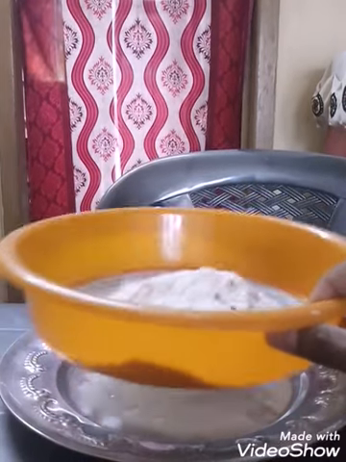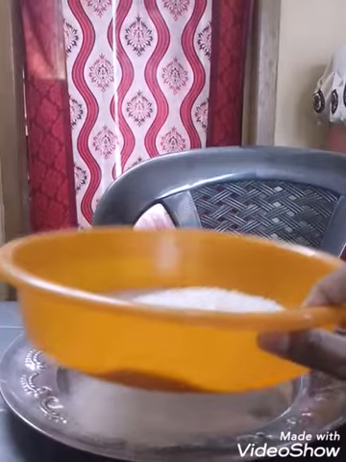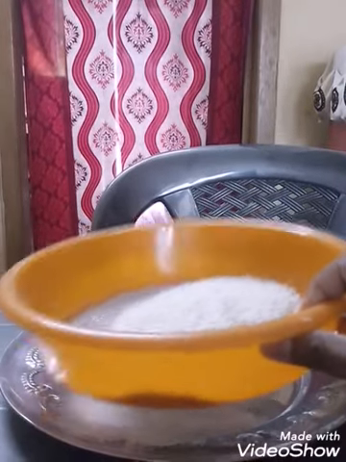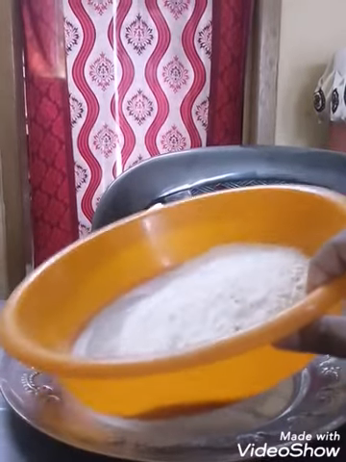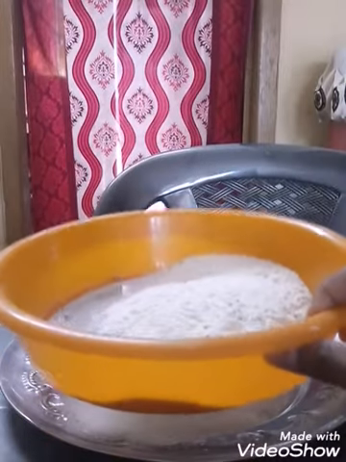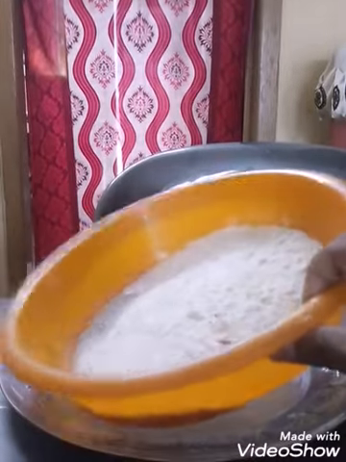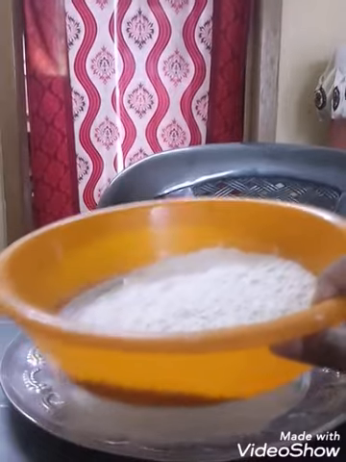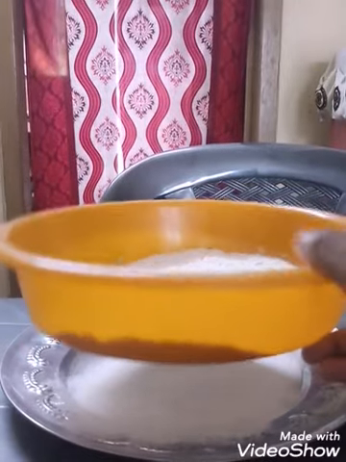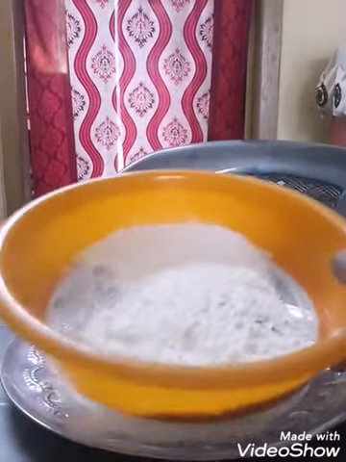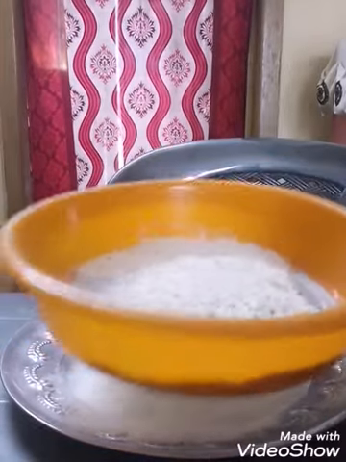So I'll do it like this and try to sieve the maida through this strainer or siever. Slowly I will try to sieve it.